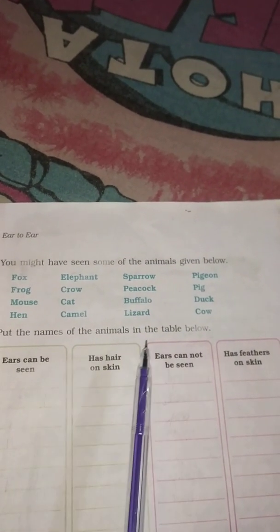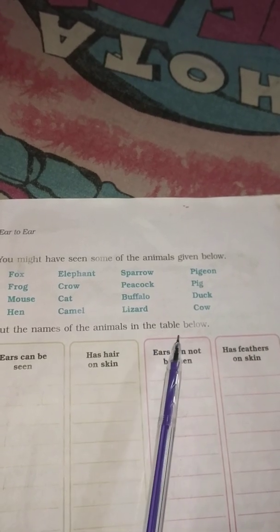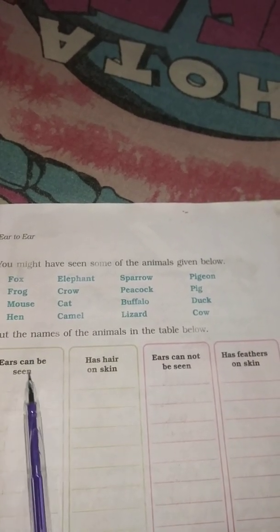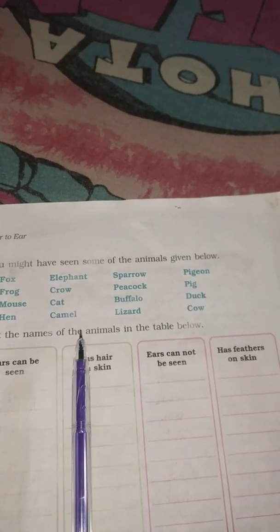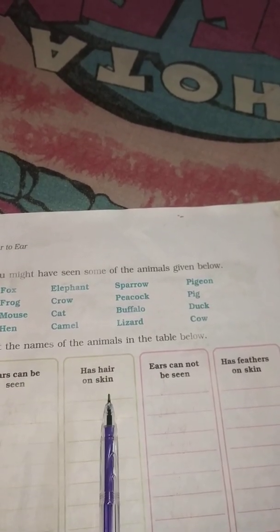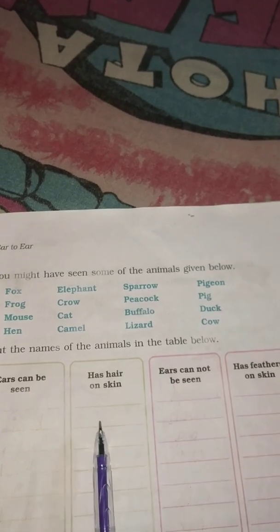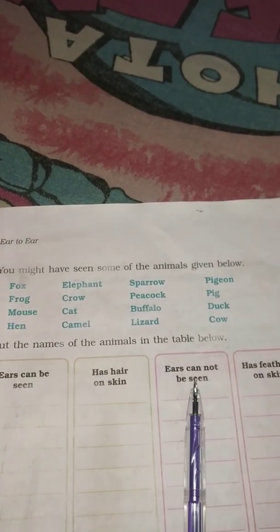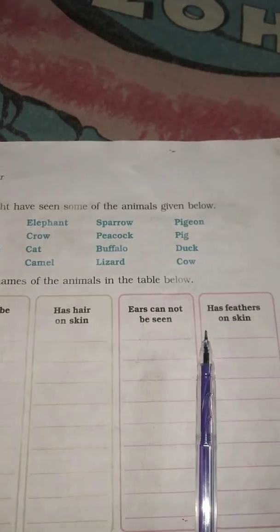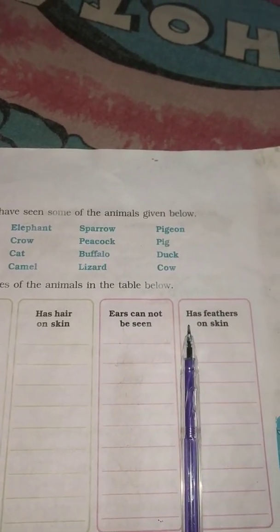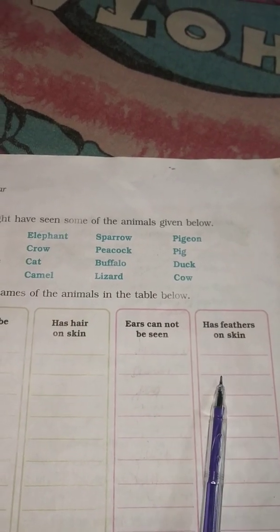According to the characteristics, animals whose ears can be seen, you have to write in this column. Animals that have hairs on their skin, you have to write in the second column. Animals whose ears cannot be seen, write in the third column. And animals that have feathers on their body, write in the fourth column.